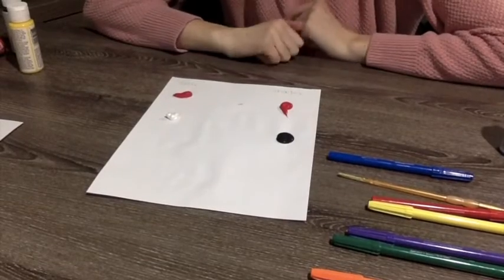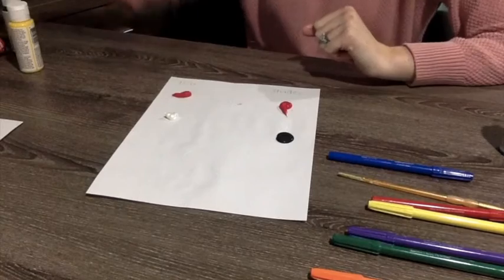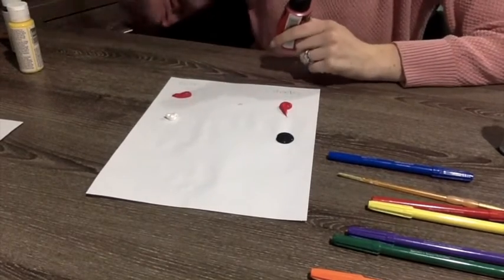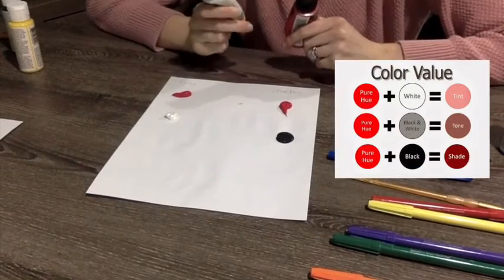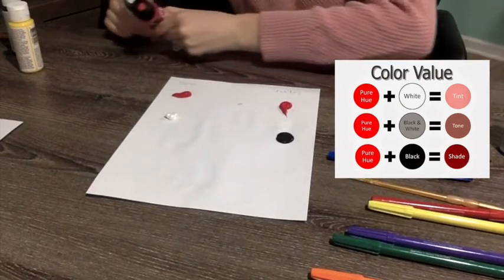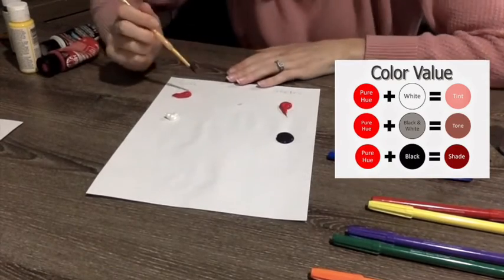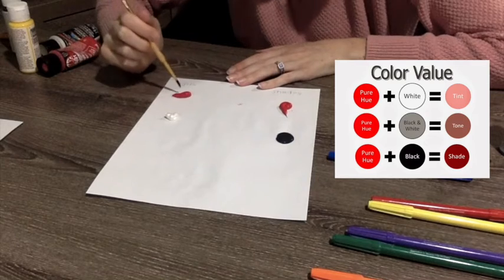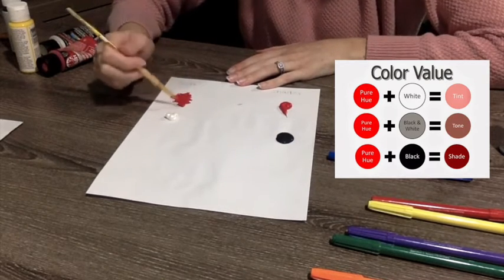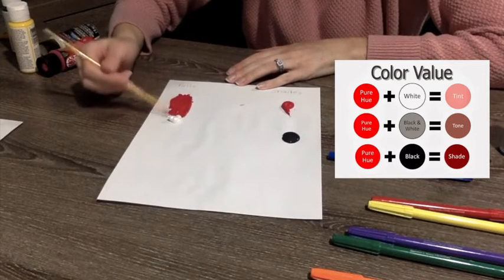Alright, so next up is tints and shades. So a tint is any color, such as red, and white. And you basically add white into that color until it gets lighter and lighter. So let's see what that looks like. So I put some white over here and some red here. And I'm just going to bring the red down on my paper to meet my white.